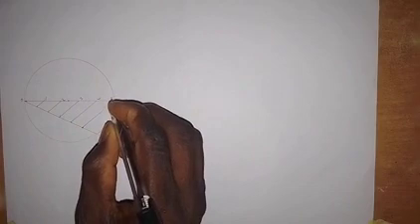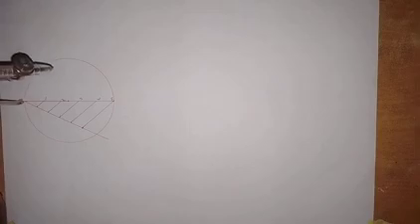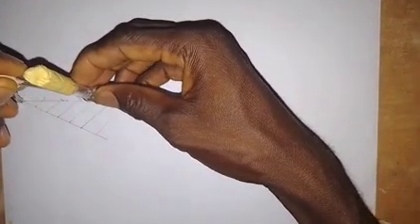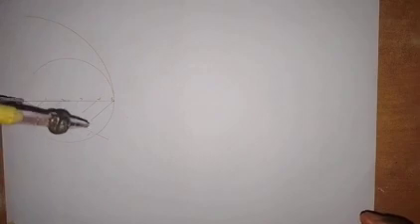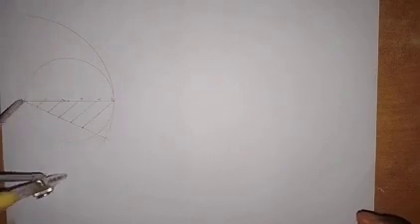Alright, if I number these points, this is point 0, this is point 1, this is point 2, this is point 3, this is point 4, and this is point 5 here. As I said, we are constructing a pentagon, that is a 5-sided polygon. So what we need to do next is to put the point of our compass at this point 0, and we extend to point 5 on the line. So we draw an arc. The arc goes from here to here, and we also draw it down from here too.